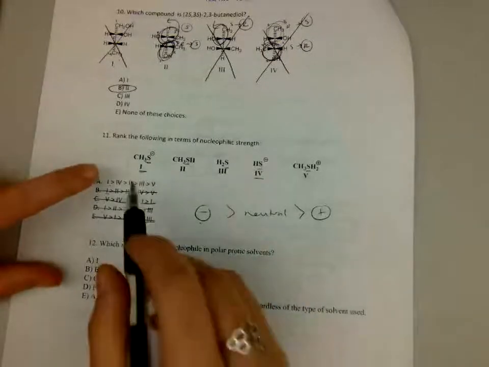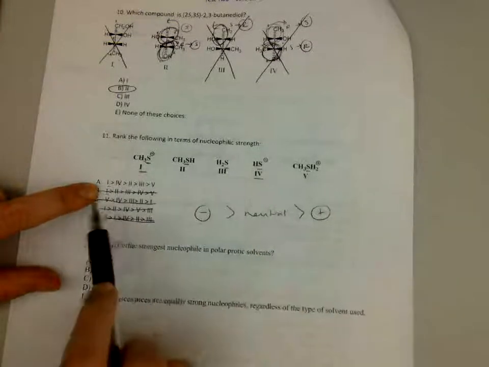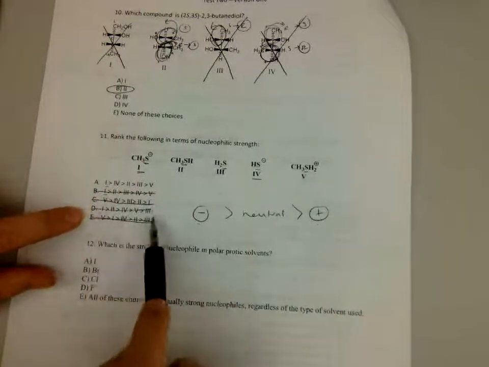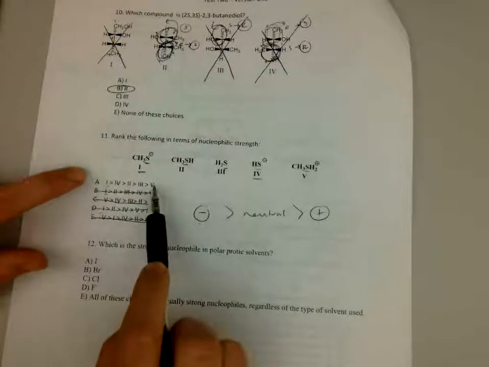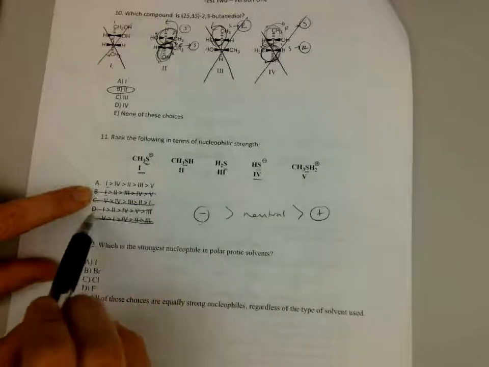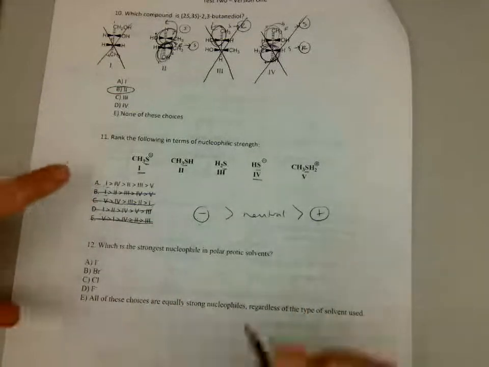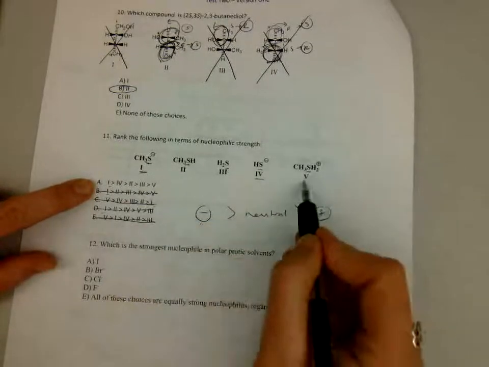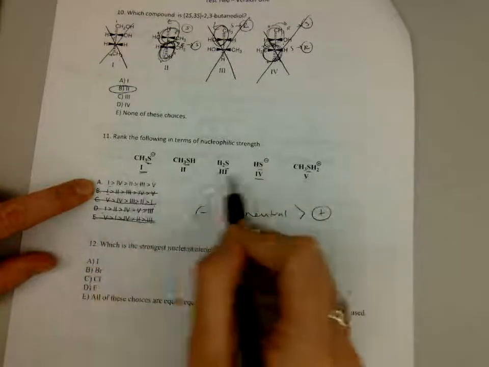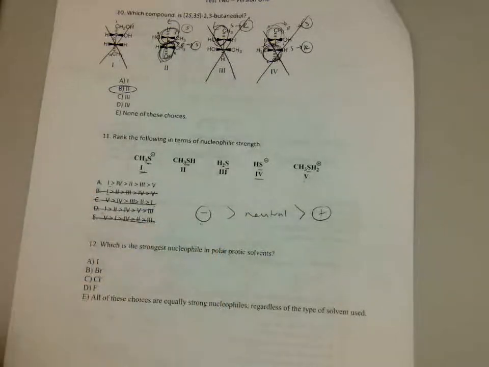But if you also just looked at the last and the first one, you could see negative and then positive, and eliminate anything that doesn't have positive as the least and get it down to just answer choice A and B. C doesn't have positive as the least, D doesn't have positive as the least, E doesn't have positive as the least. So if you just know that this is going to be the least nucleophilic and one of the negative charges is going to be the top 2 nucleophiles, then you can get to answer choice A.